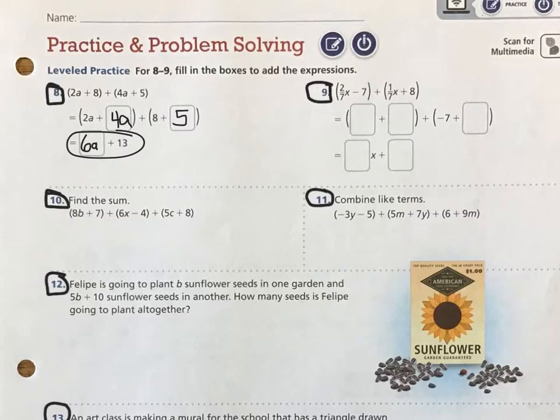Now let's try number 9. I know there are fractions, but don't be scared. They already have a common denominator. Number 9 says the quantity 2/7 x minus 7 plus the quantity 1/7 x plus 8. So let's, in the first set of parentheses, collect our terms that have the x on them, 2/7 and 1/7. And in the second set of parentheses, we'll collect our constant terms, which are -7, because it's being subtracted, plus 8.